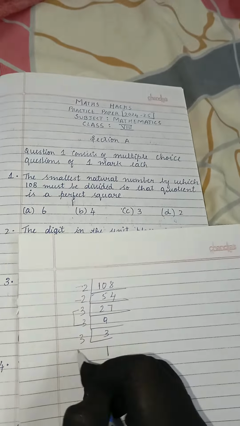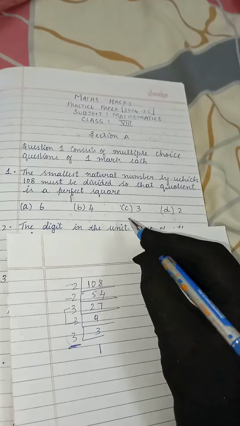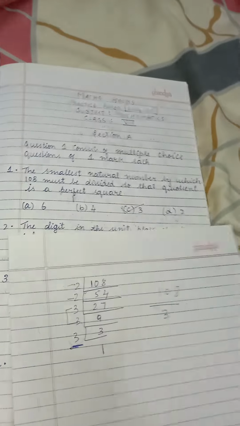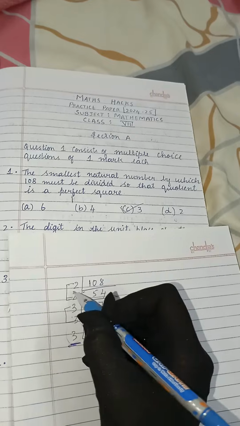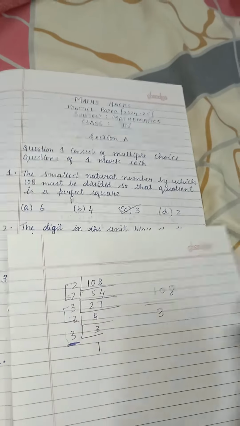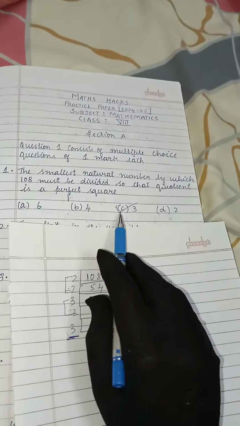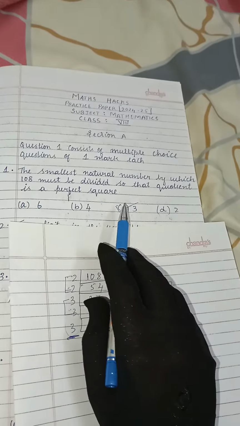So 3 is the smallest natural number by which we will divide 108, that is 108 divided by 3. So our answer here is 3. See, this is a pair and this is a pair. If we multiply 2 into 3, we'll get 6, right? So the answer, the smallest natural number, is 3 here.